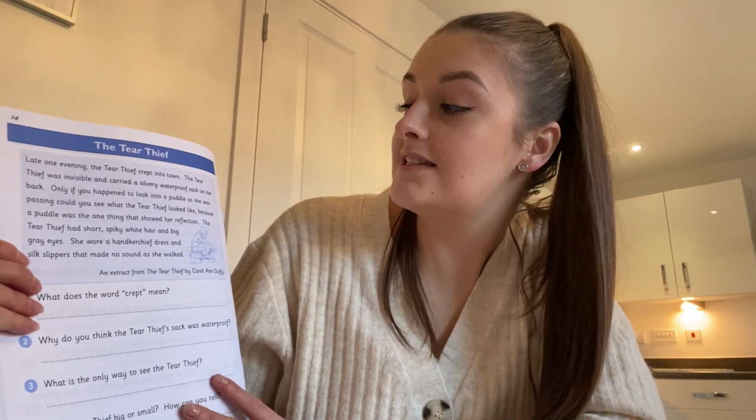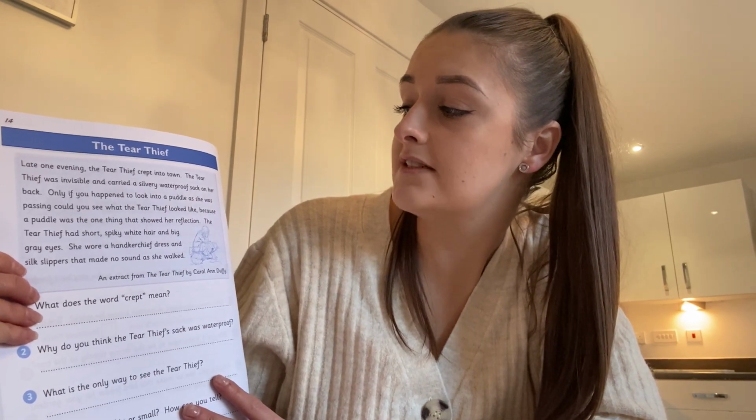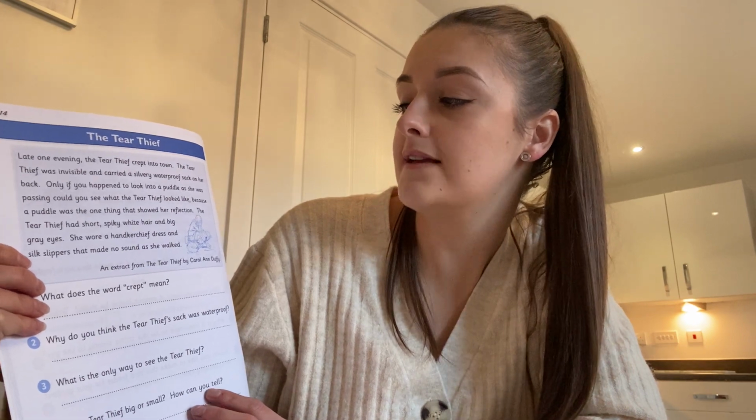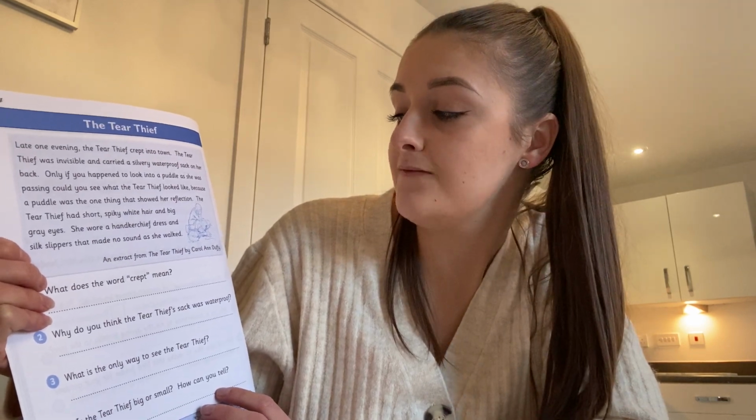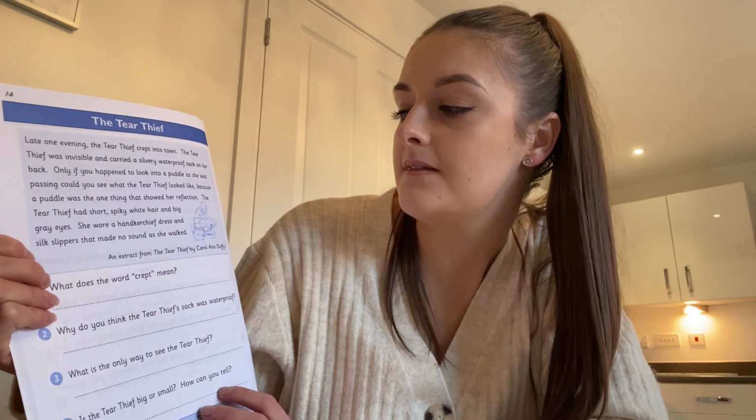Late one evening, the tear thief crept into town. The tear thief was invisible and carried a silvery waterproof sack on her back. Only if you happened to look into a puddle as she was passing could you see what the tear thief looked like, because a puddle was the only thing that showed her reflection. The tear thief had short, spiky white hair and big grey eyes. She wore a handkerchief dress and silk slippers that made no sound as she walked.